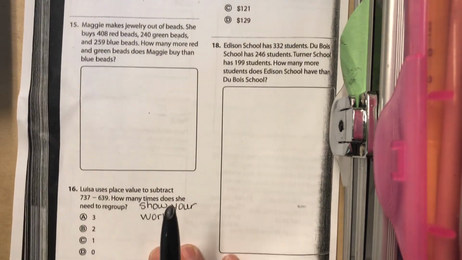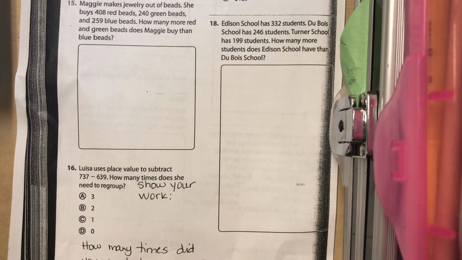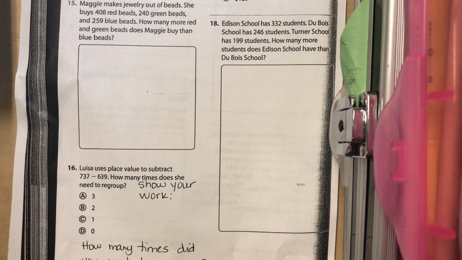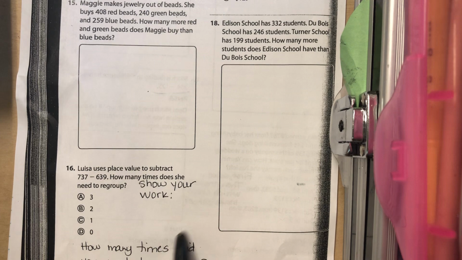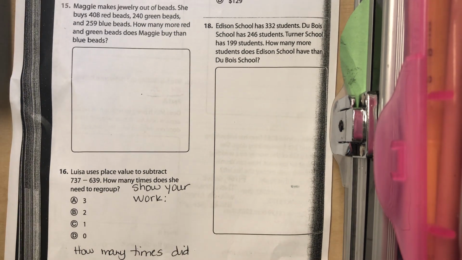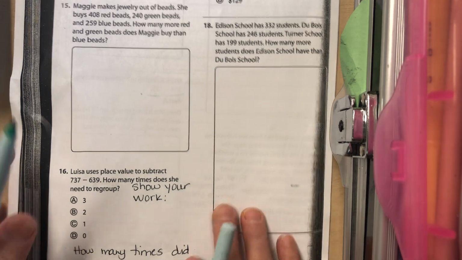Okay? All right. So how many times did you need to regroup? Each pair is 1 time. You know what I'm talking about, right? So do the problem and then count the number of times you had to regroup. But remember, left shoe, right shoe. That's one. You're putting on your shoes 1 time. You're regrouping 1 time. All right.